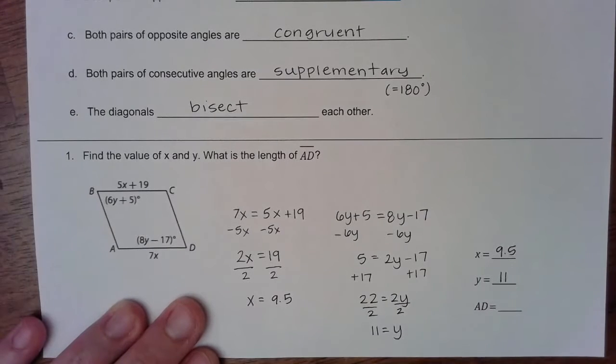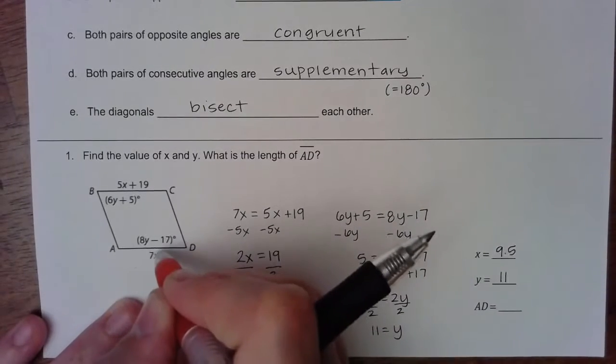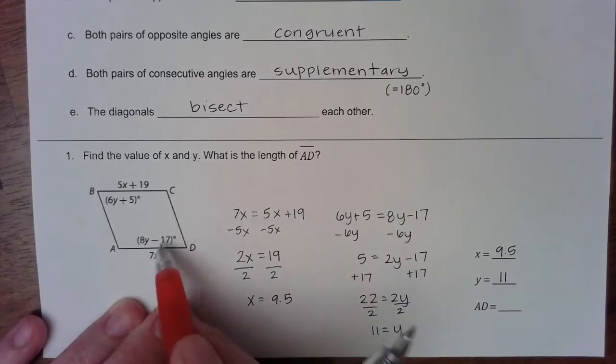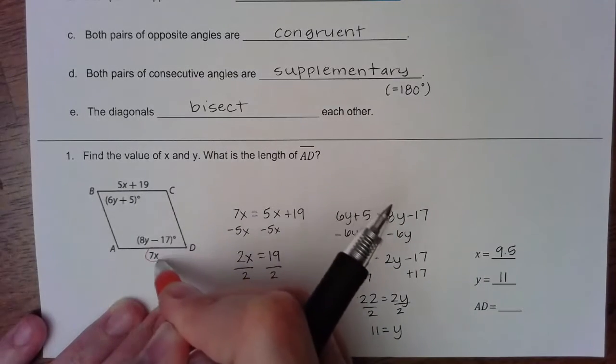On this question, there's one other thing that you're being asked to find. It also wants you to figure out how long is the segment from A to D. Be careful, it's not this one, that's angle D. It's this one right here.